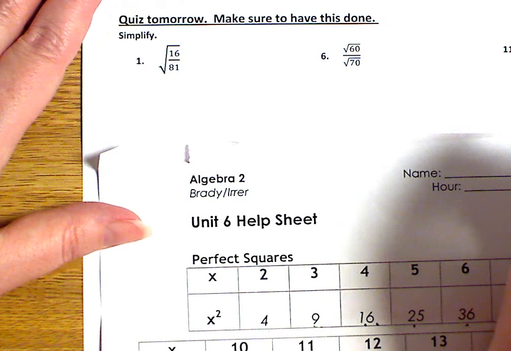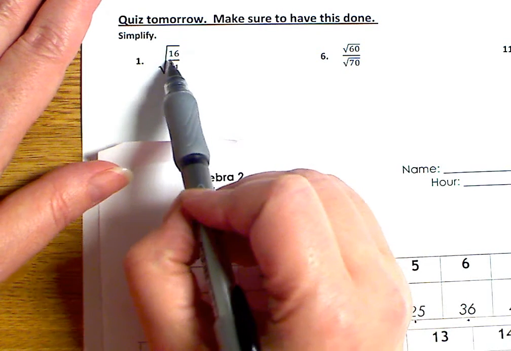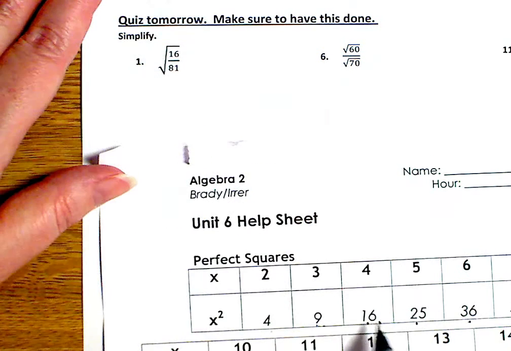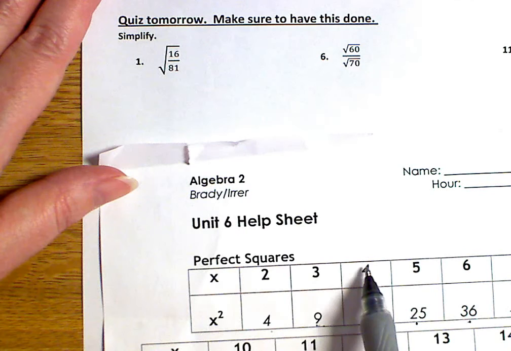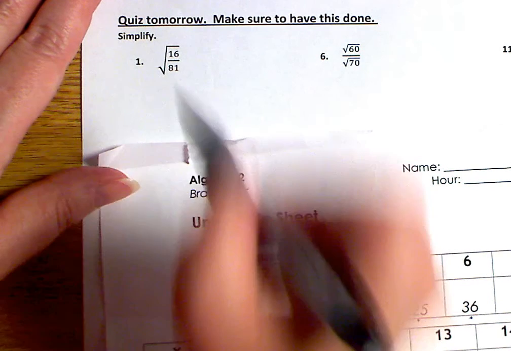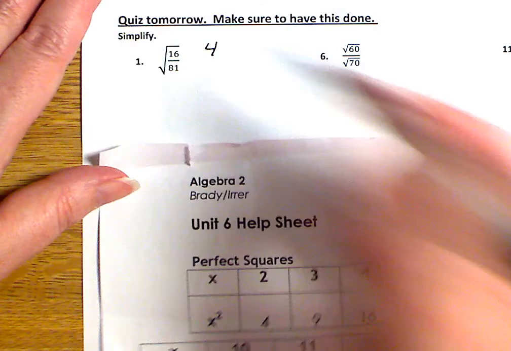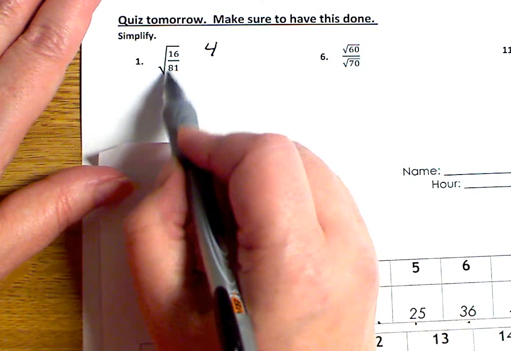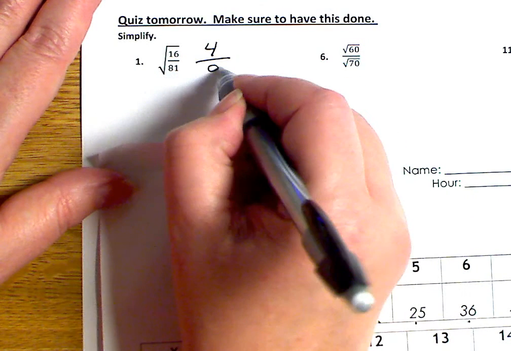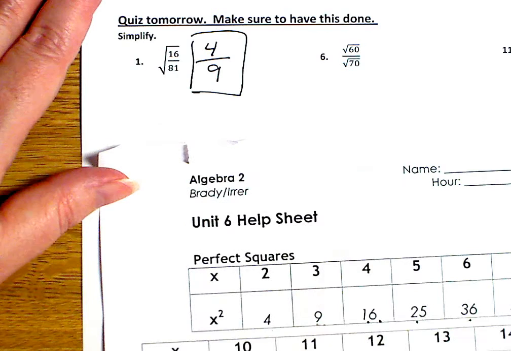The first thing you want to do is look to see, is it perfect? 16 is perfect. Since it's perfect, we know that the square root of 16 is 4. The square root of 81 is 9. So your answer is 4/9.